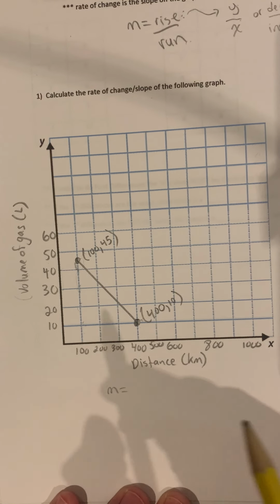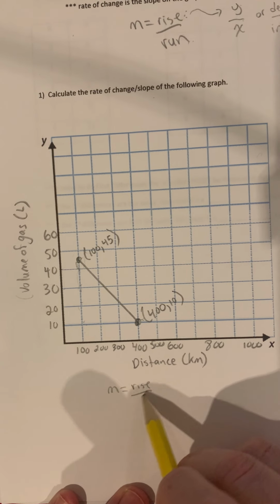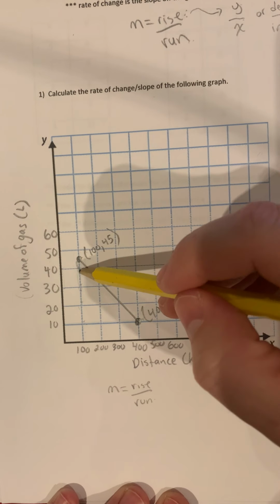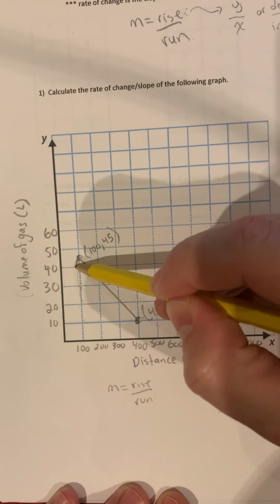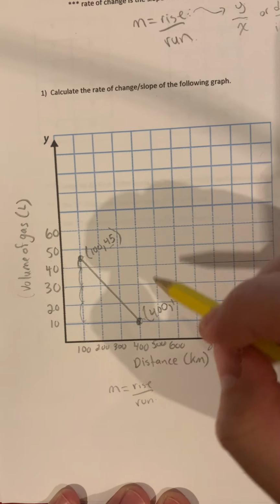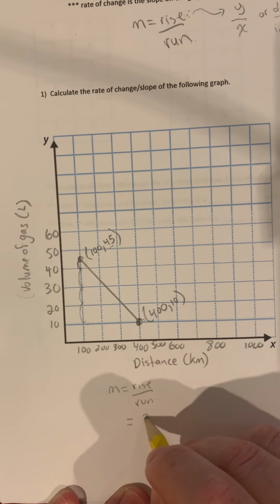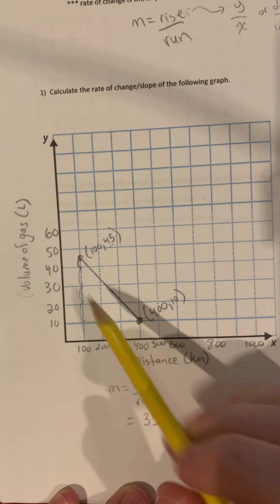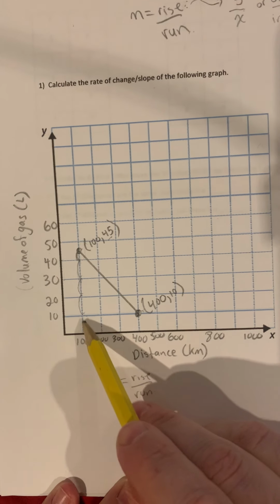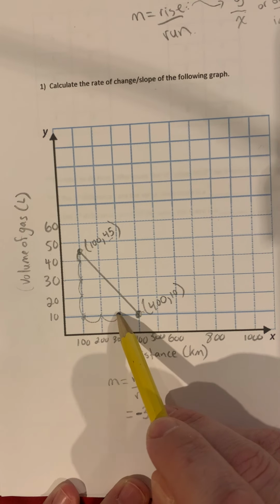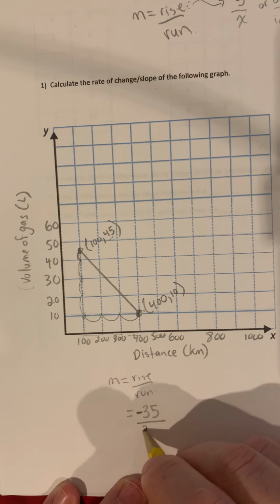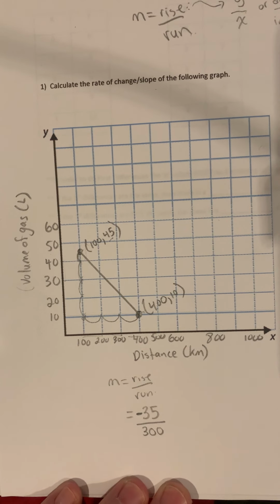Slope is rise over run, so we're going to do the rise and then the run. Each space is 10, so we go 5 here because it's half: 5, 15, 25, 35. So we went down 35 on our scale, so that's a negative 35 since we counted downwards. Then from here we go 100, 200, 300 because each one is worth 100. So we went 300 to the right, so positive 300.